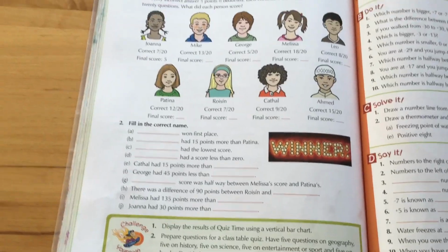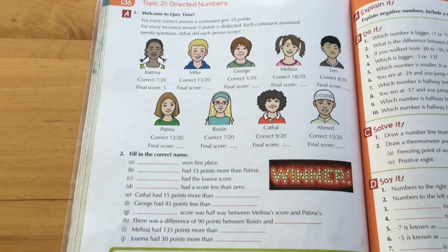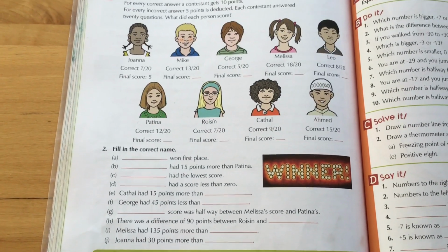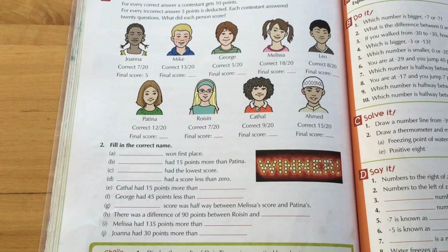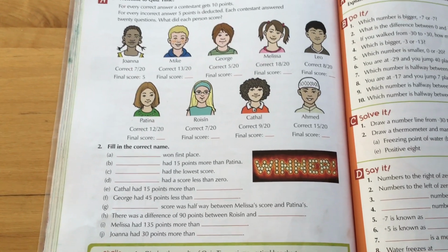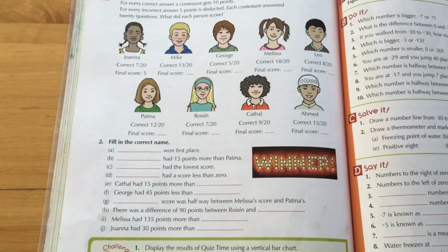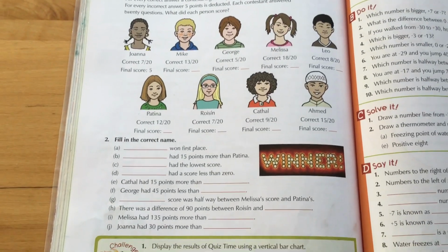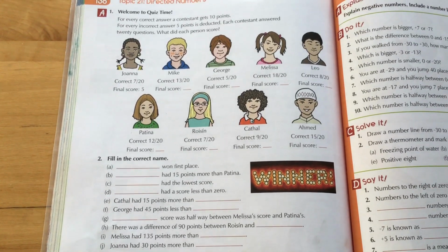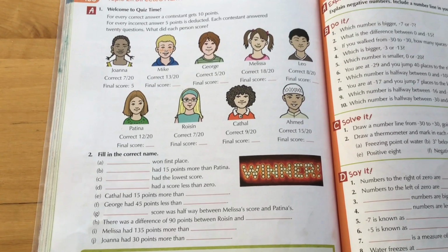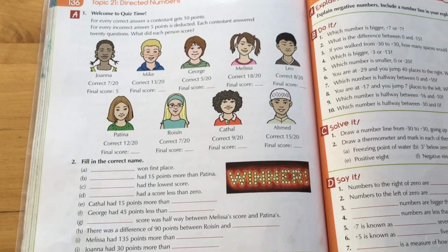Then we go down, and using the information from above and their final scores, we can fill in the answers here. Who came first place? Somebody had 15 points more than Martina, who had the lowest score, who had a score less than 0. Who did Carl have 15 points more than? Who did George score 45 points more than? Somebody scored exactly halfway between Melissa's final score and Patina's final score.